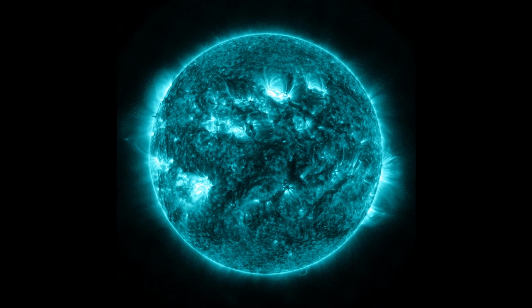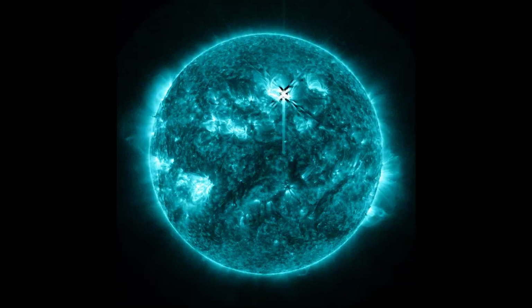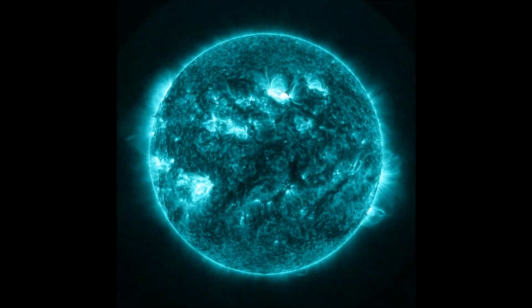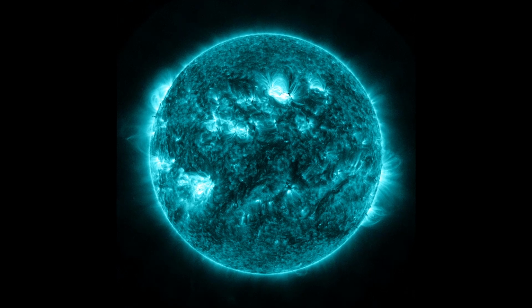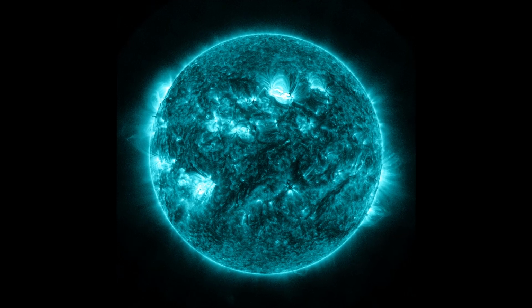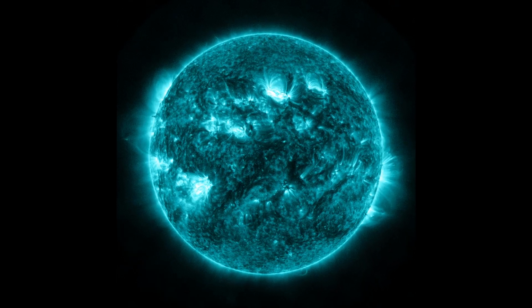This is 131 angstroms, which is typically shown in teal. At this wavelength, SDO captures the hottest regions of the solar corona, where temperatures can reach several million degrees Celsius, or up to 18 million degrees Fahrenheit. This wavelength is crucial for observing solar flares, the most energetic events in our solar system, as well as coronal mass ejections that hurl vast amounts of solar material into space. The primary ions seen at this wavelength are 20 and 7 times ionized iron, indicative of the extreme temperatures present during solar flares and CMEs.